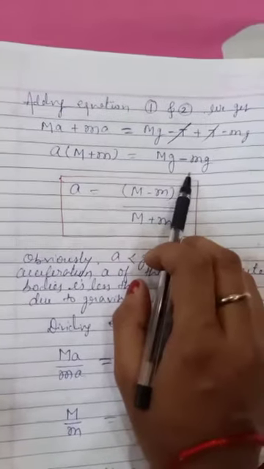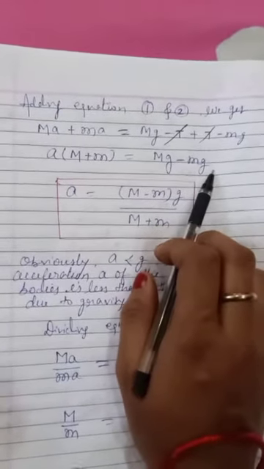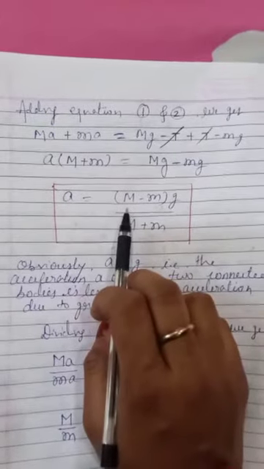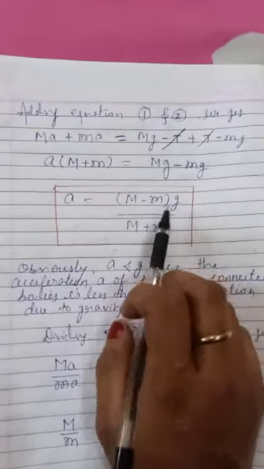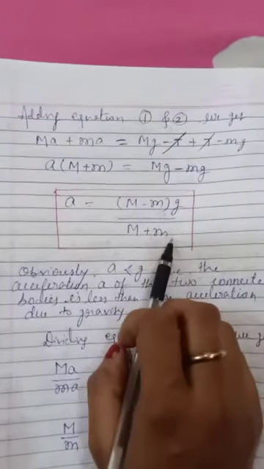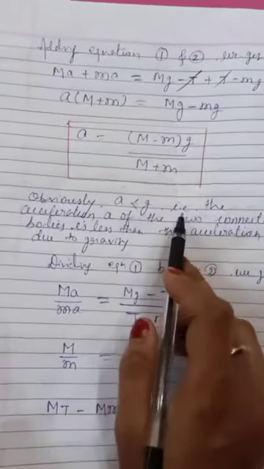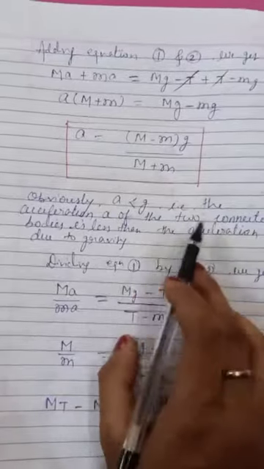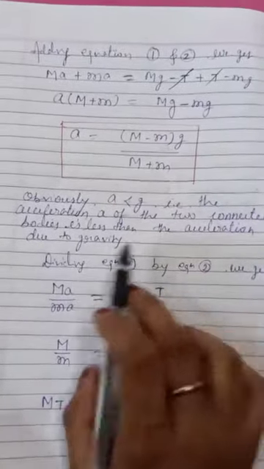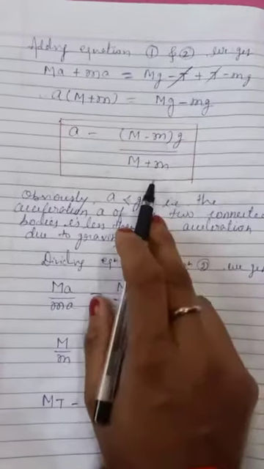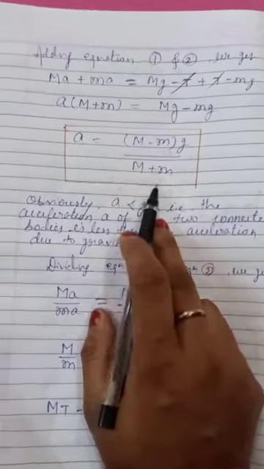हमारे पास क्या बचा, एम जी माइनस स्मॉल एम जी, फिर जी कॉमन लेंगे तो एक्सेलरेशन का फॉर्मूला क्या हुआ, कैपिटल एम माइनस स्मॉल एम इंटू जी अपॉन कैपिटल एम प्लस स्मॉल एम. ऑब्वियसली a इज लेस देन g, that is the acceleration a of the two connected bodies is less than the acceleration due to gravity. यहाँ पे देखो a की वैल्यू g से छोटी होगी.